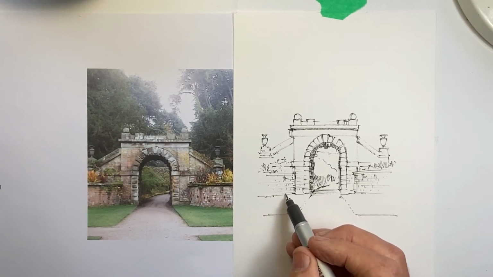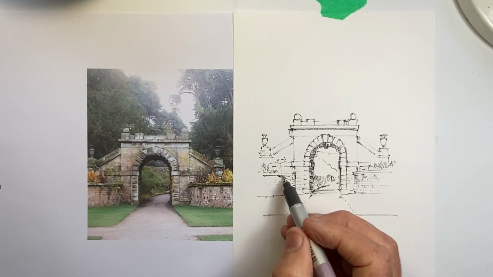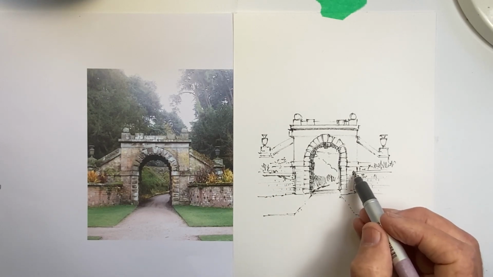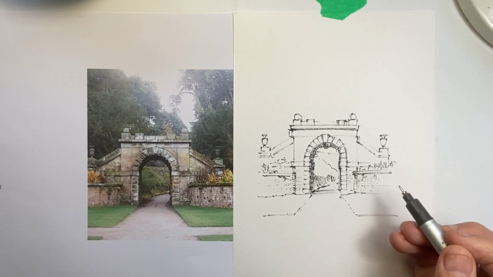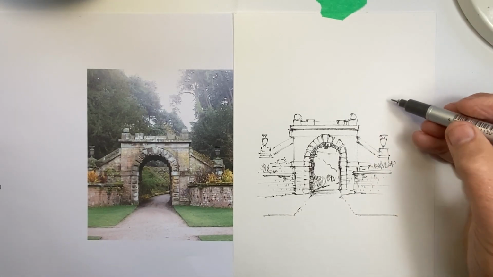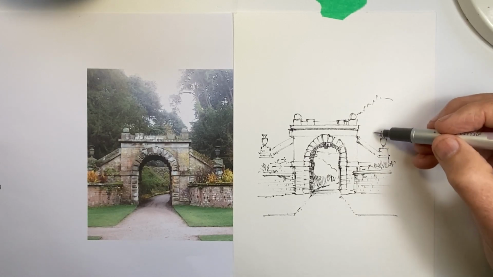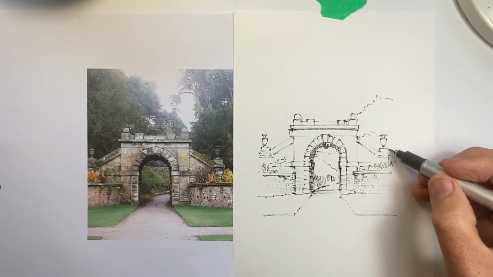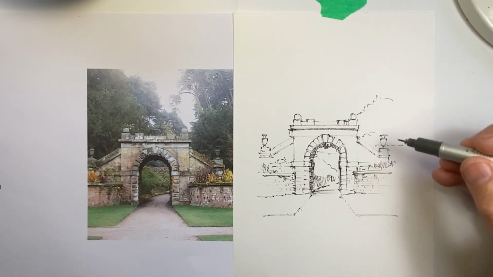And you can see now I'm doing this section through the archway. So we're, what are we? We're 9 minutes in. So we're about three-quarters of our time. There's a lot of paper still blank, which tells us I'm going to do a lot of line work very quickly. And that's what I'm doing now with the foliage behind.